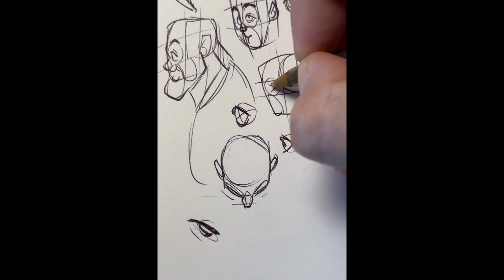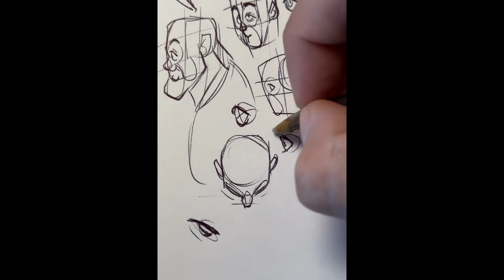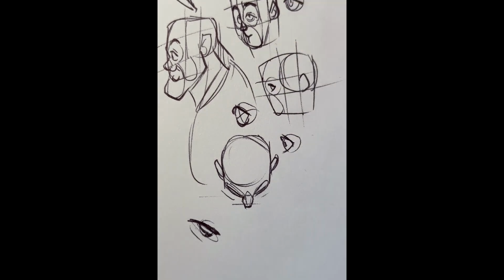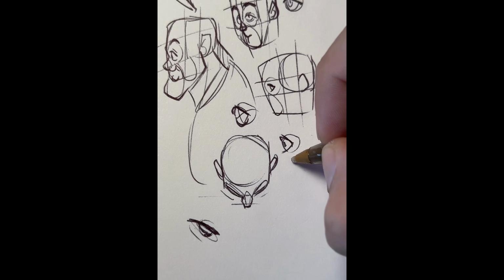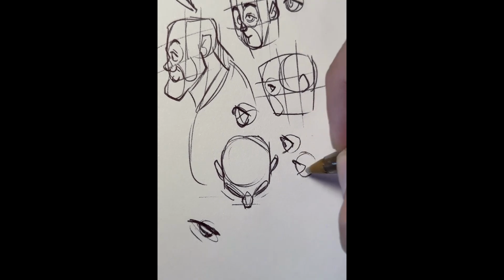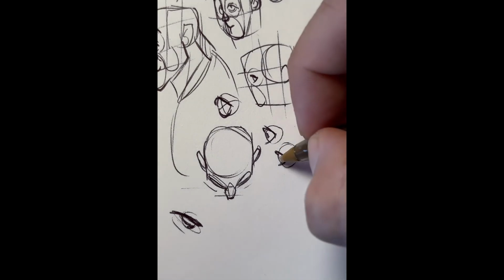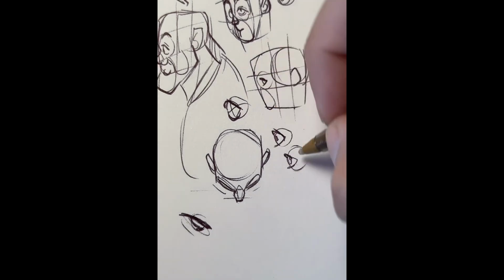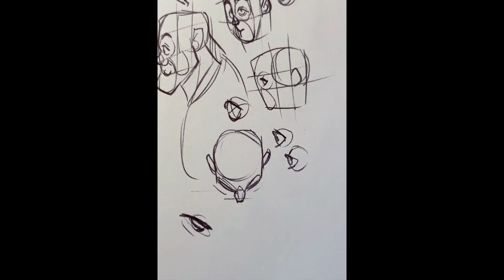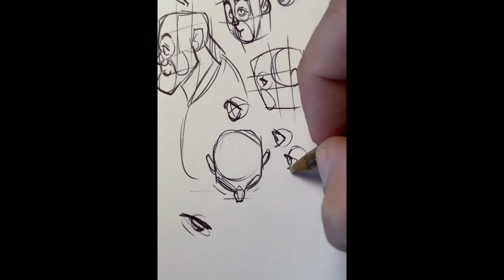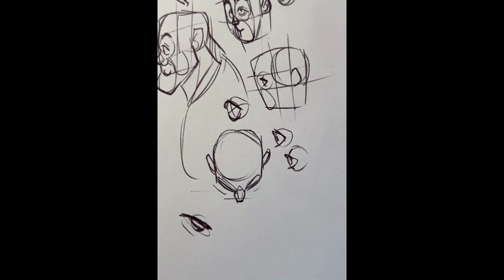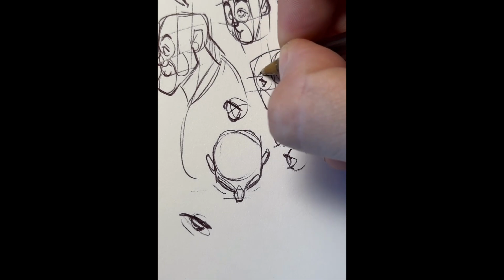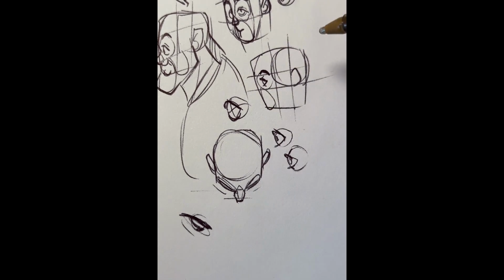So you only draw a little bit of the front of the eyeball by drawing kind of like this. But what you're doing is you're drawing only that section. Right? So this top part becomes your eyelid. The bottom part becomes your bottom eyelid. And then the top line that you draw here is your eyebrow.